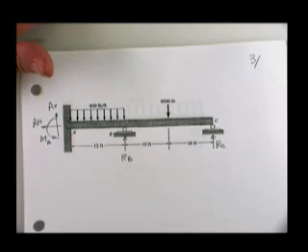G, where's G today? G. Good morning, G. What would you personally turn this into?